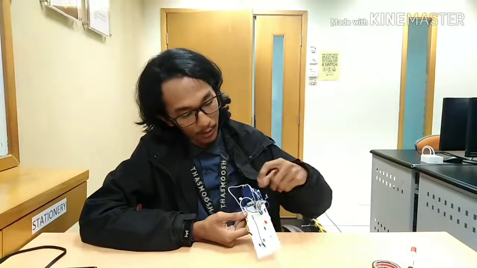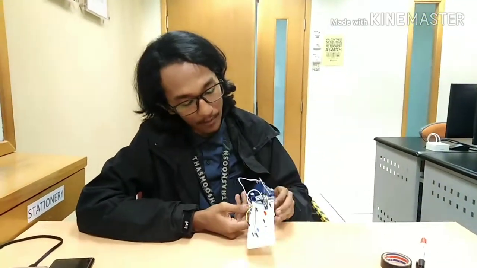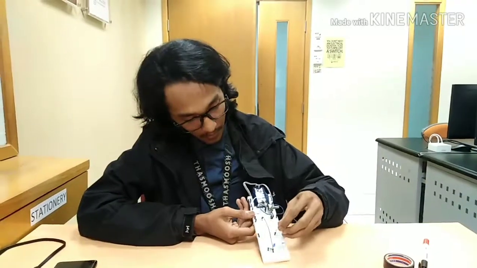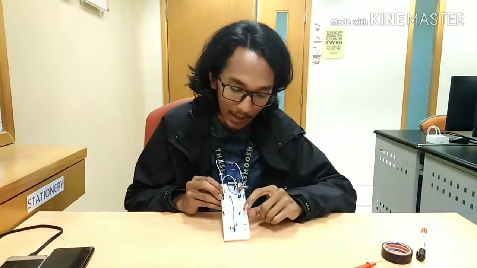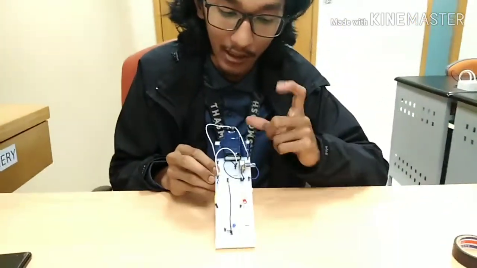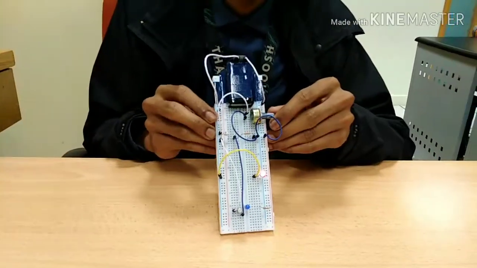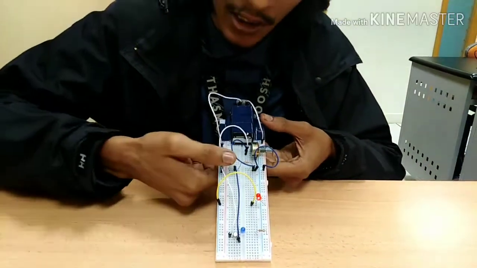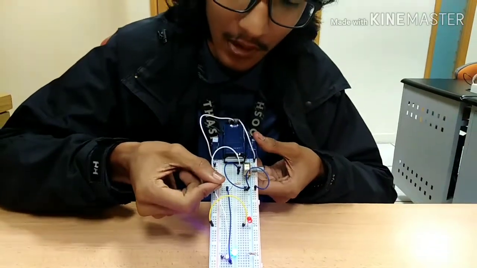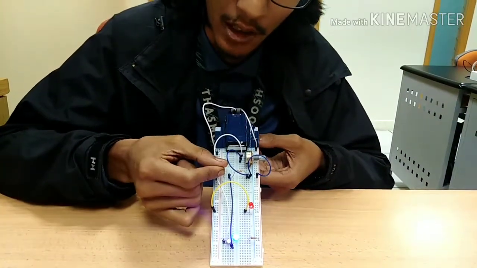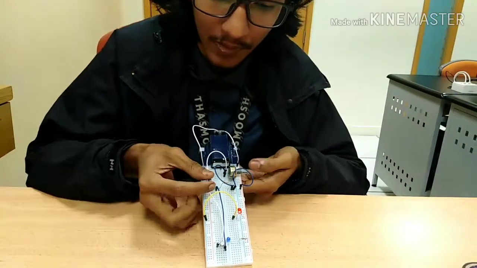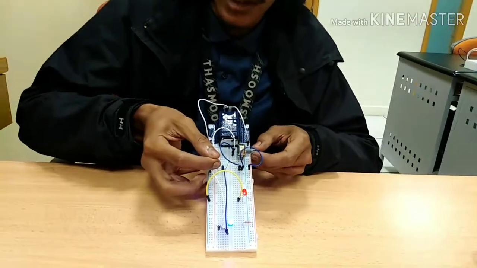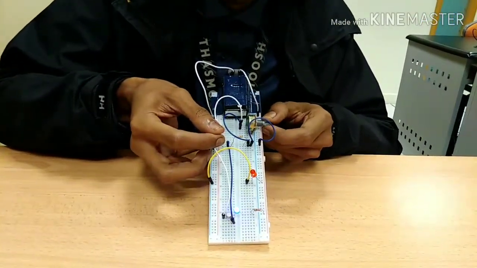Now I will try to connect this circuit. I put the positive and negative at the terminal. You can see here, this LED is an indicator to show that the battery is connected to the circuit. If I cover the LDR, the other LED will be on. If I let it open, it will turn off. And this potentiometer can control the brightness of the LED.